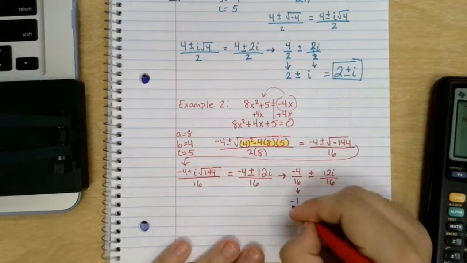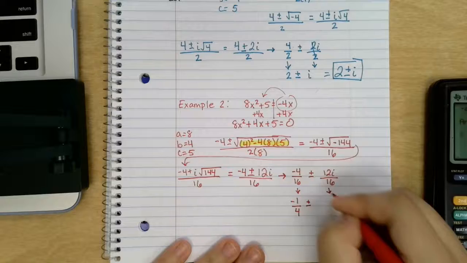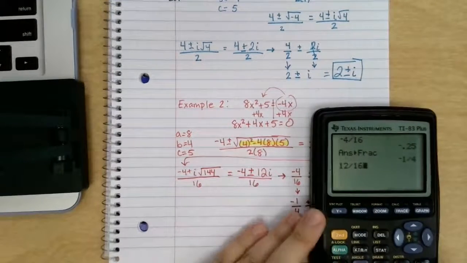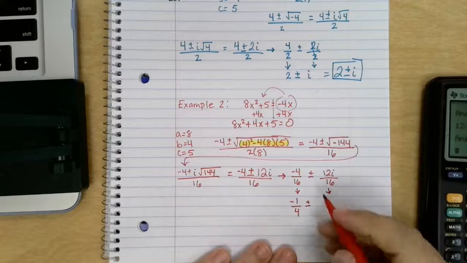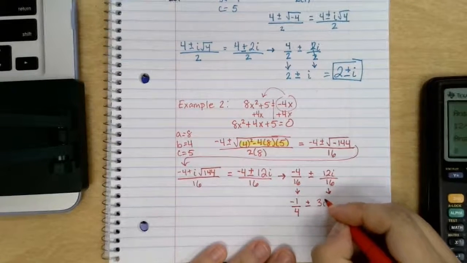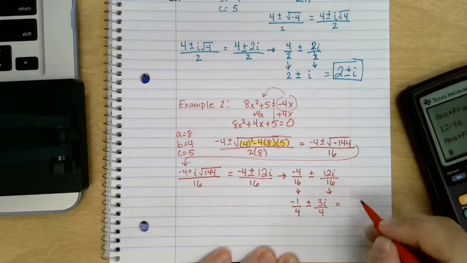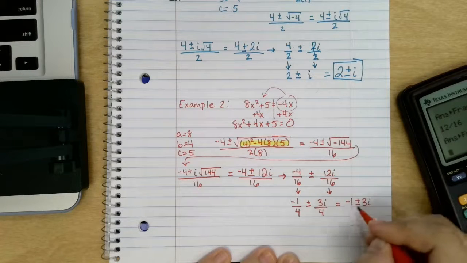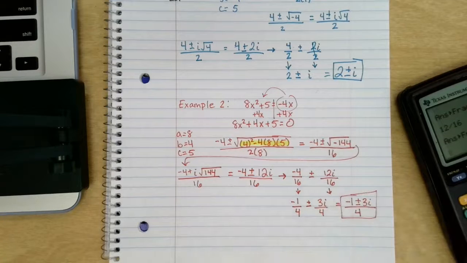We've got plus or minus. Now I'm going to simplify 12 divided by 16, math enter, and that gives me 3/4. Don't forget your i there. Now I just bring that back together. So my final answer here is negative 1/4 plus or minus 3/4 i, and that right there would be my final answer.